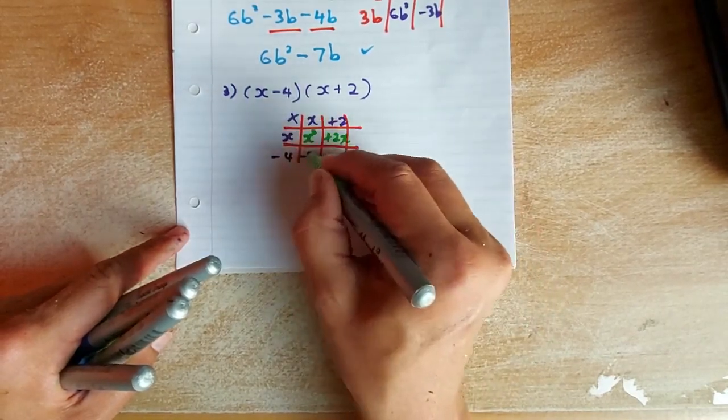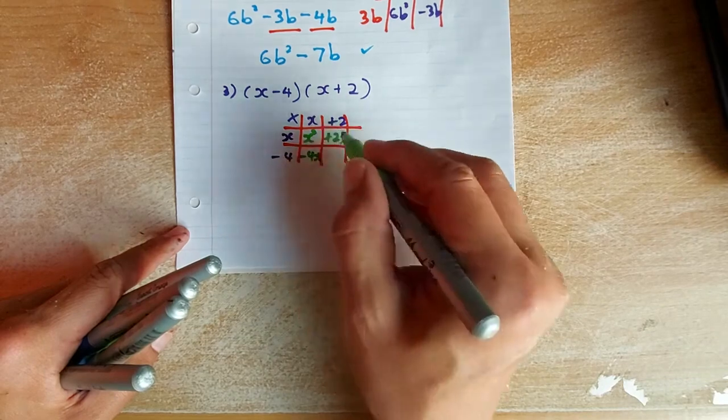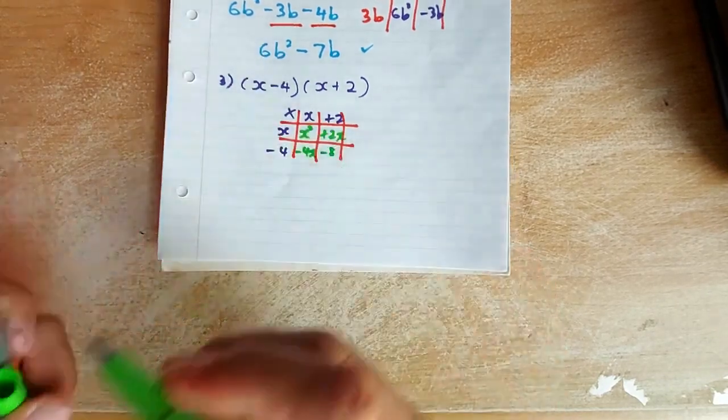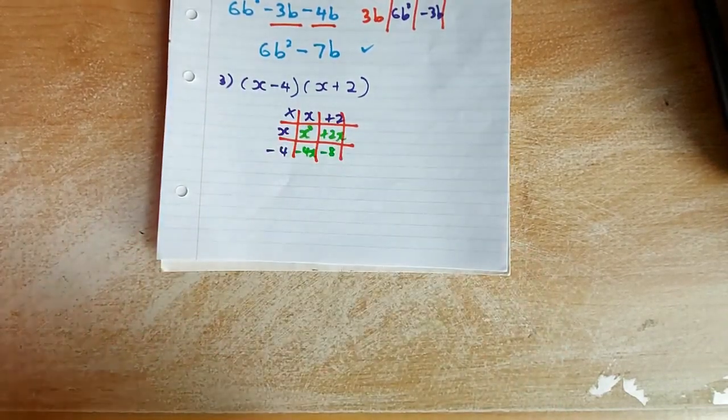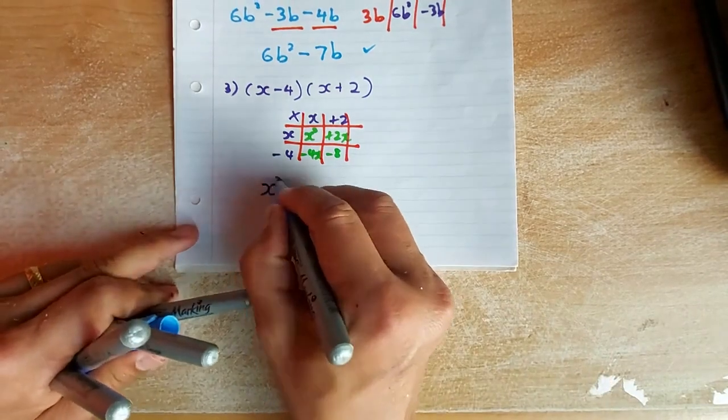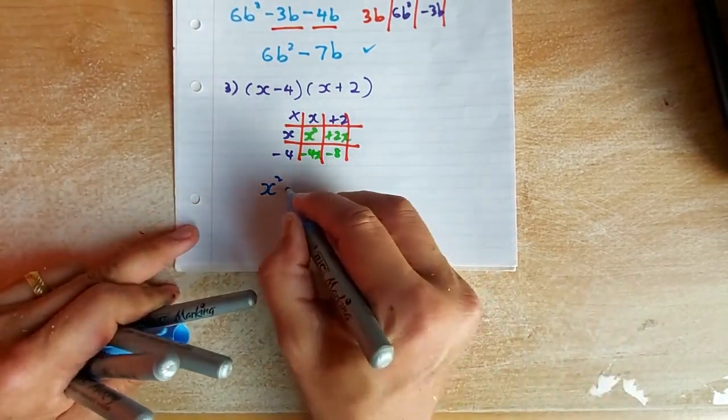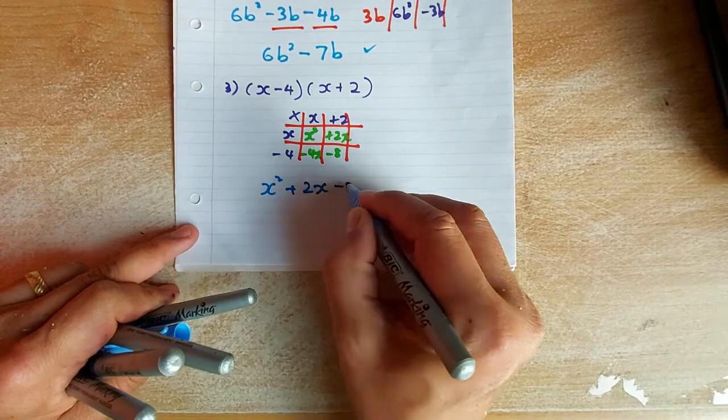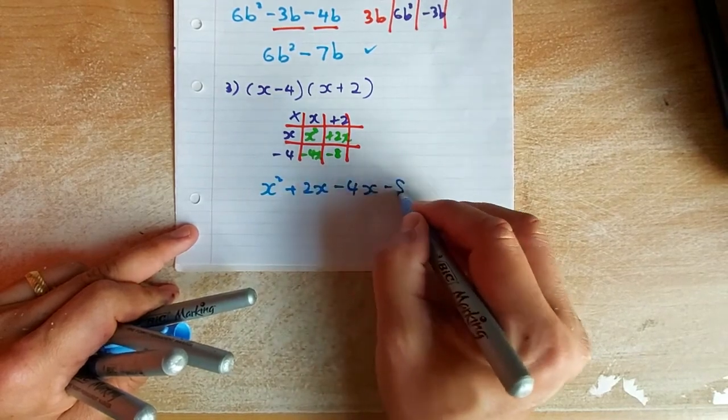Minus 4 times x is minus 4x, and then minus 4 times plus 2 is minus 8. So the next step, you're going to put everything out. So it's going to be x squared plus 2x minus 4x minus 8.